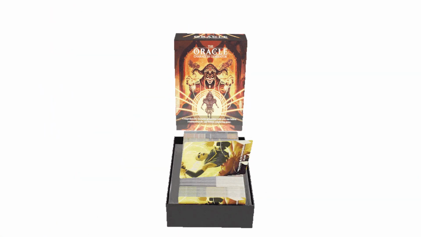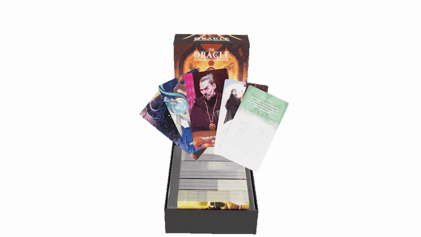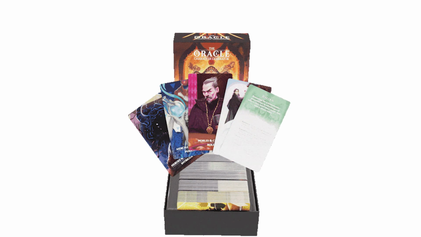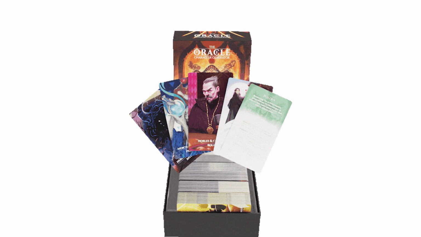Today, we want to take a look at a new Kickstarter from Nord Games called the Oracle Character Generator. Now, this is a really fun Kickstarter, and it's in line with a lot of the other products that Nord Games has been releasing in recent months and years. It is a tarot-sized card deck filled with random tables, and it's basically an engine or generator to help you create characters for your games.